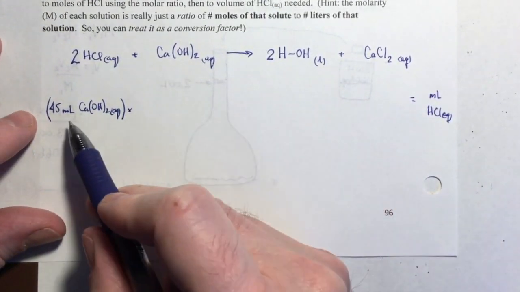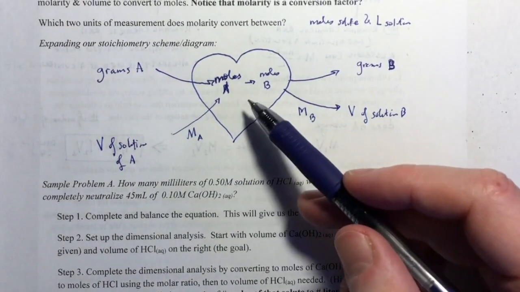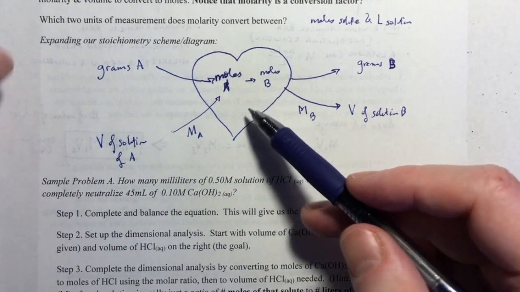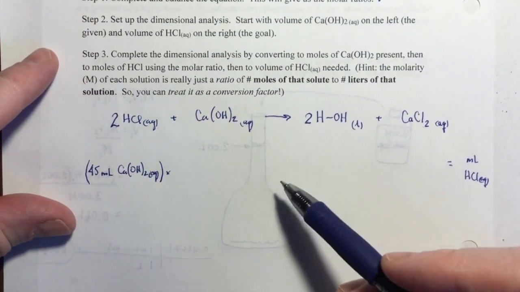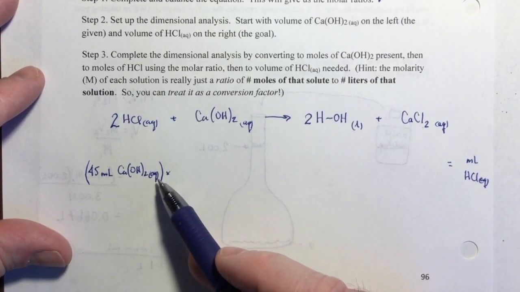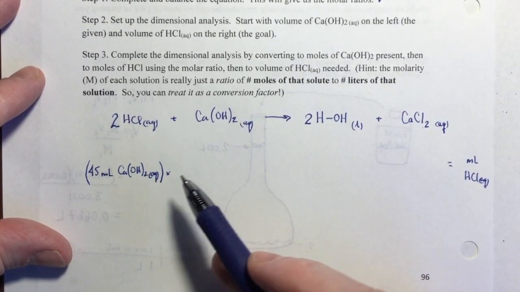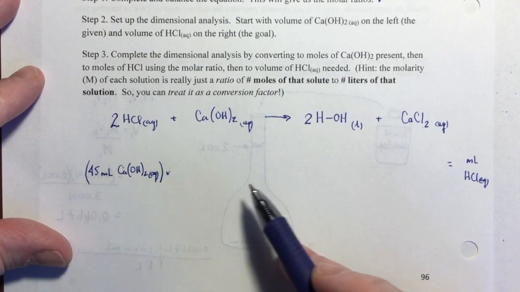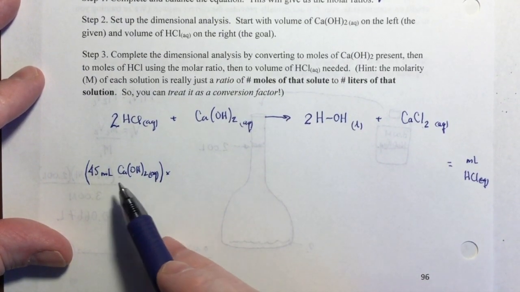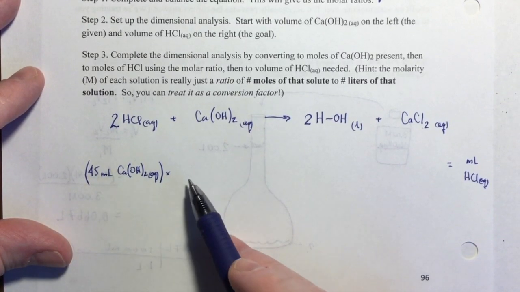My first step, I know that I eventually have to get into a mole-to-mole conversion. So I'm going to have to get to moles of this base at some point. To get to moles of this base, the only way that I can do that is to use its molarity, to go from liters of the solution to moles of the solution. And the only way I can do that is if I go from milliliters to liters first.